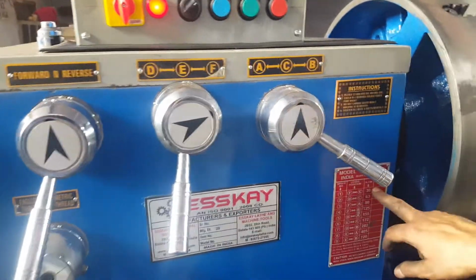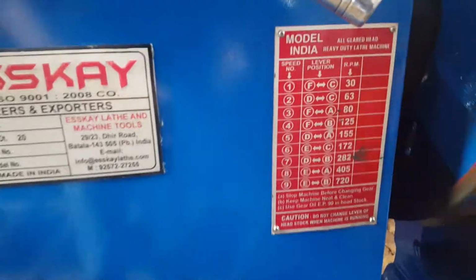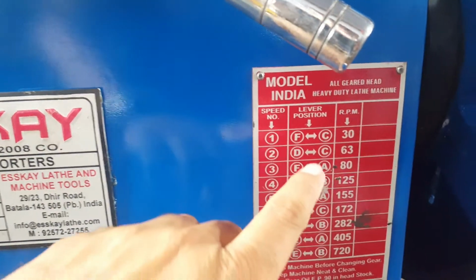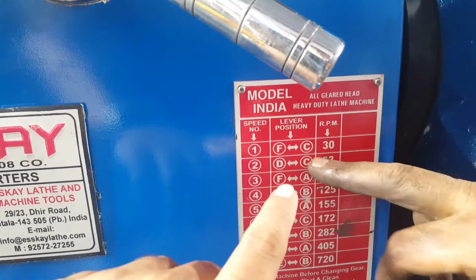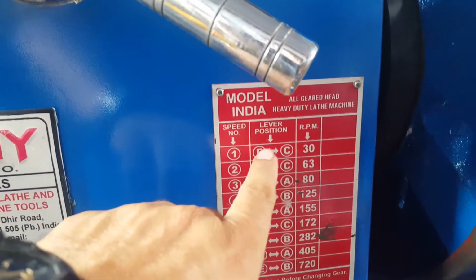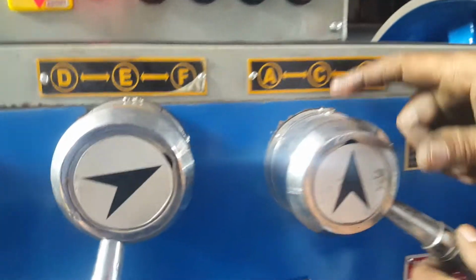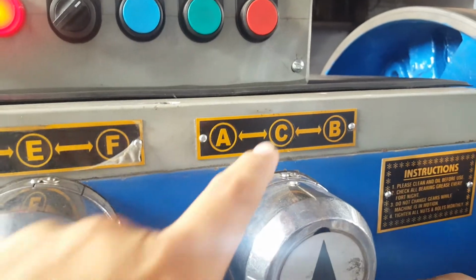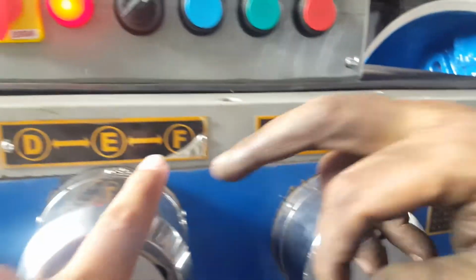30 RPM. FC, first speed 30 RPM. F and C, combination of F and combination of C. This one is C, this point. This one is C, this one is F.